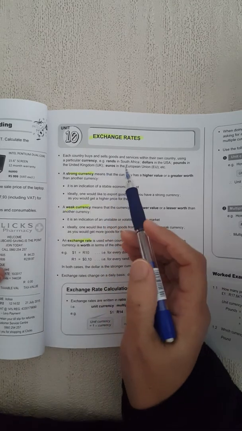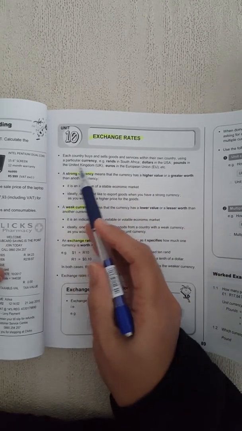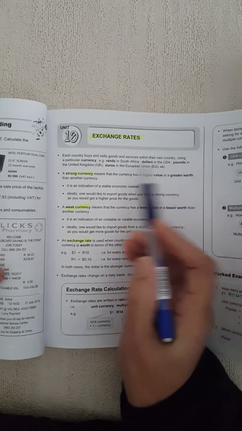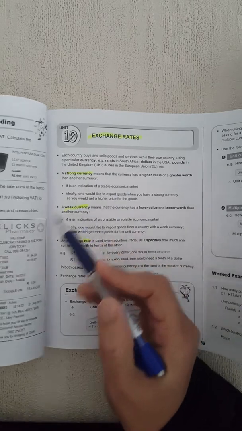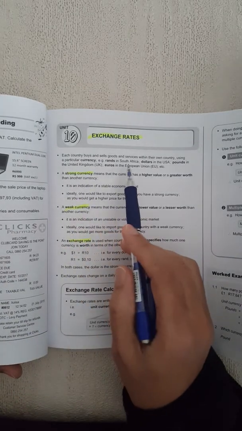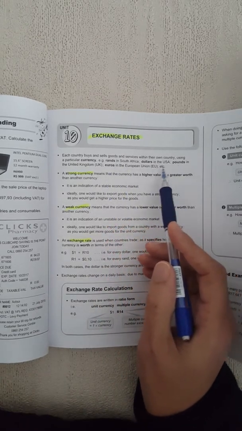Each country buys and sells goods and services within their own country using a particular currency. Example, rands in South Africa, dollars in USA, pounds in United Kingdom, and euros in the European Union, right? So each country has their own currency, and we all are aware of that. Our currency is rands, and if you go to USA, you need dollars.